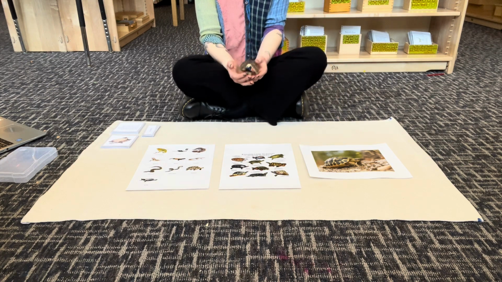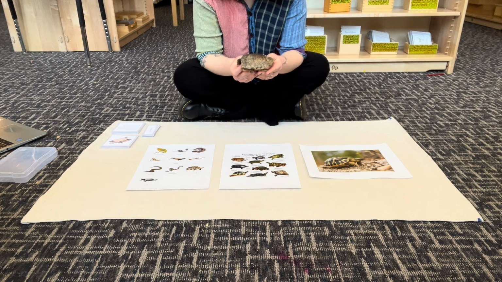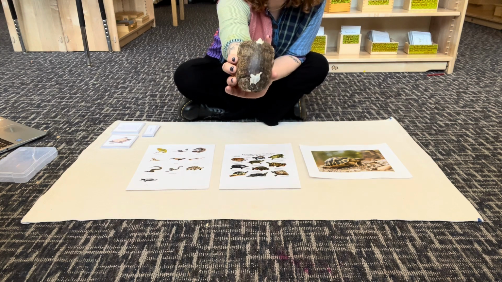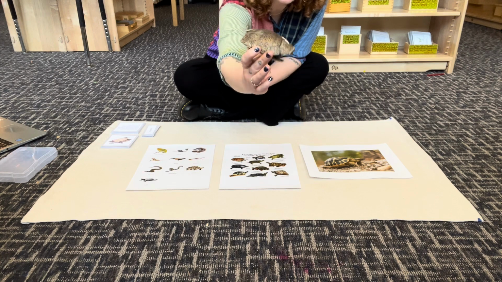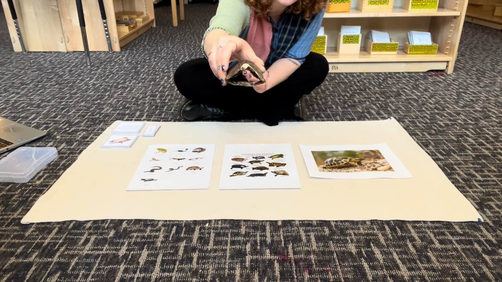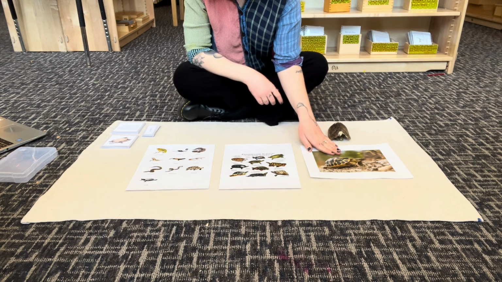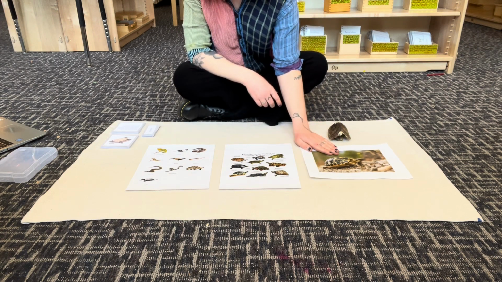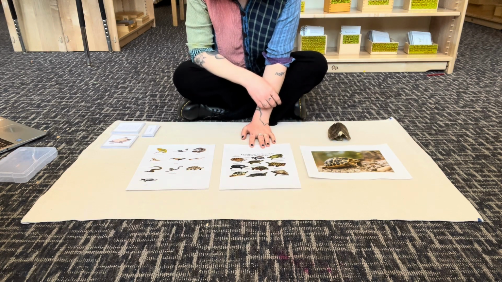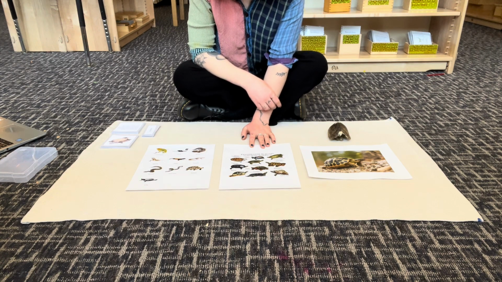I don't have a real turtle to share with you all, but I do have this real turtle shell. So this is a turtle shell that is real. It did once belong to a real turtle, but it is obviously no longer being occupied. I have a picture of a turtle for us to observe. I also have some different turtles for us to explore. There are many different kinds of turtles.